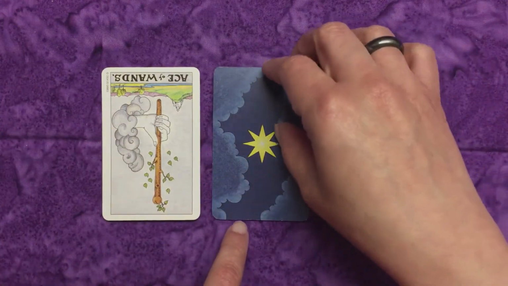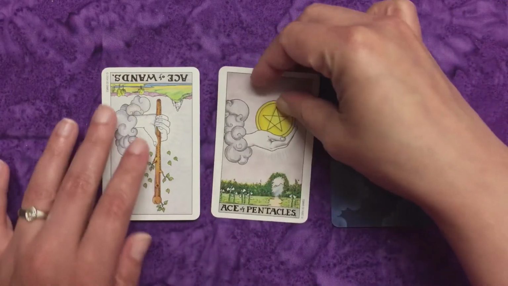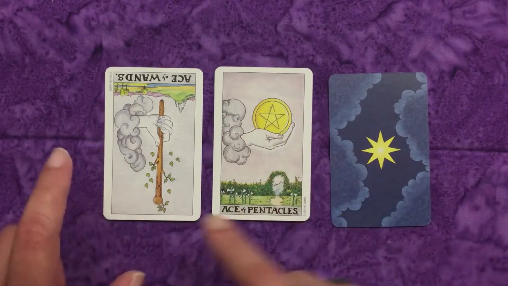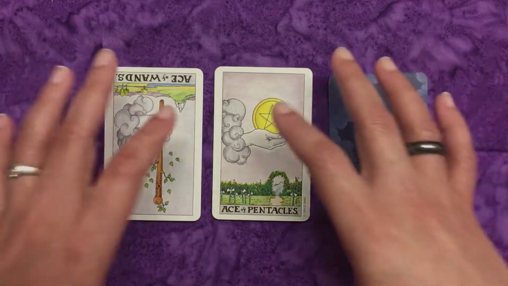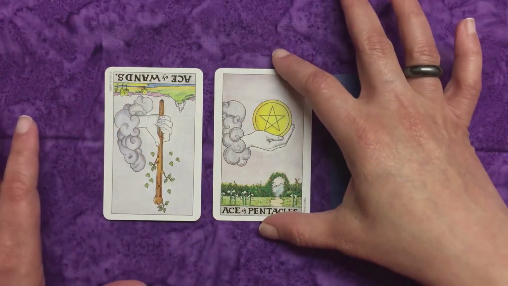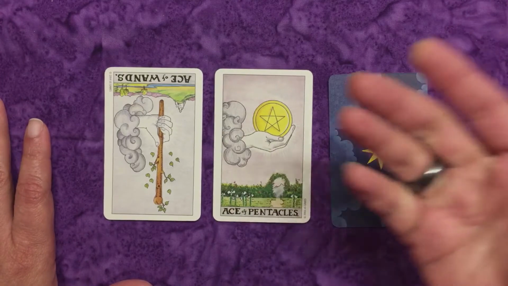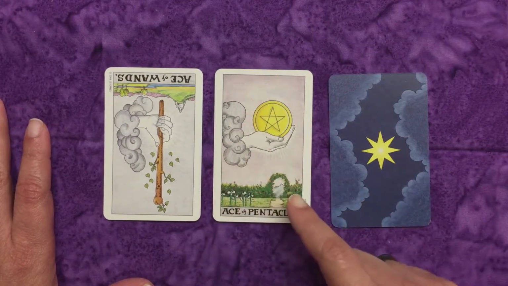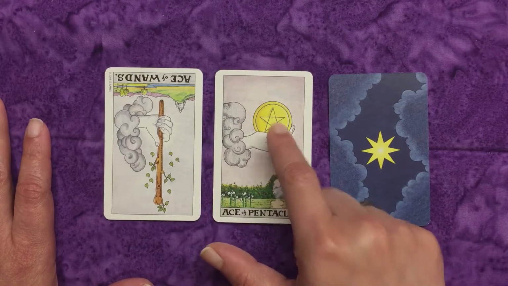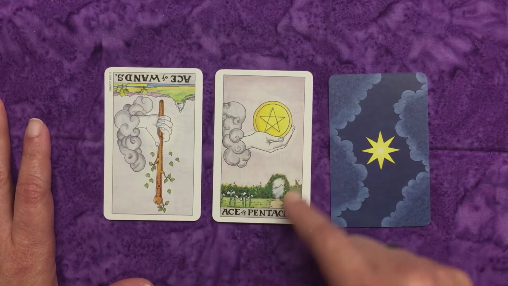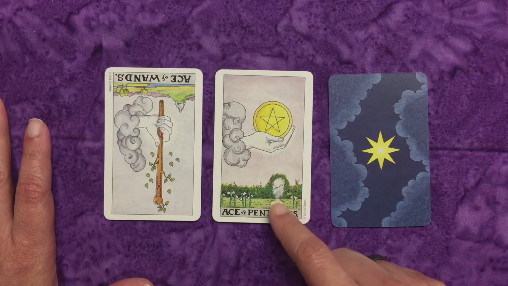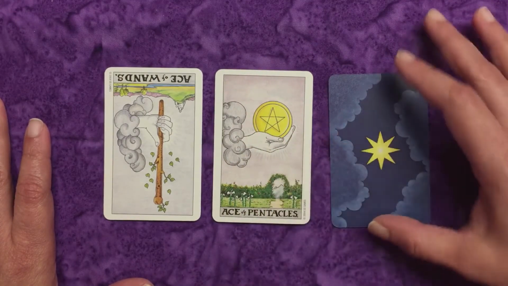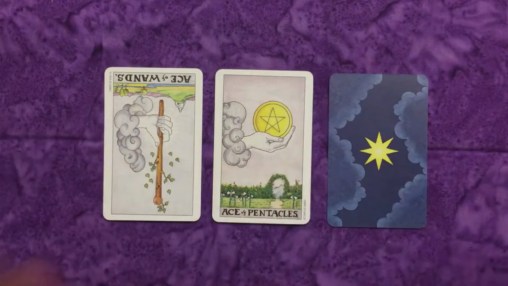Heart. See how two aces are showing up again. It's okay. We're going to look into that when we look at the bigger picture. But with the heart, the cards are saying Ace of Pentacles, with the pentacle held in his hand. It is a gift, but this is a practical gift, because pentacles are very practical, and there the path opens up. So this is a very practical gift that will open a path to something new. That is what I honed in on.